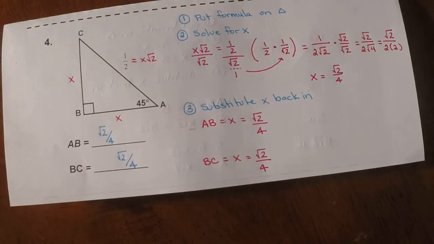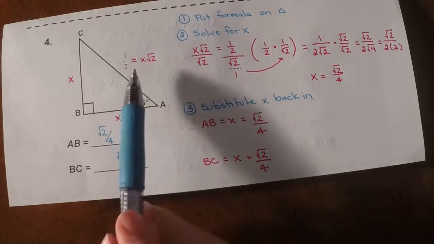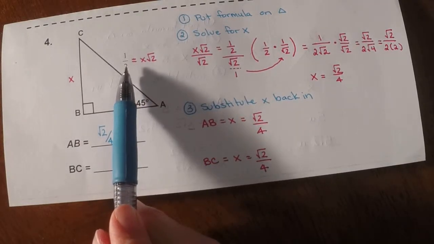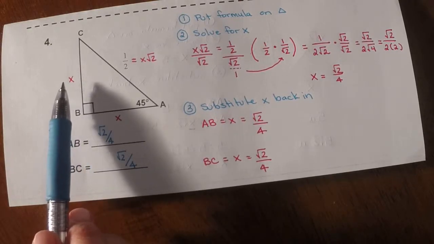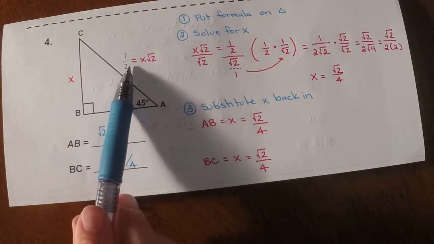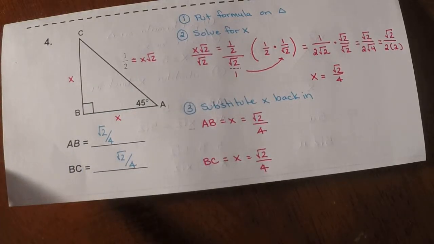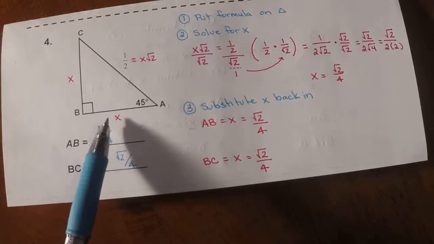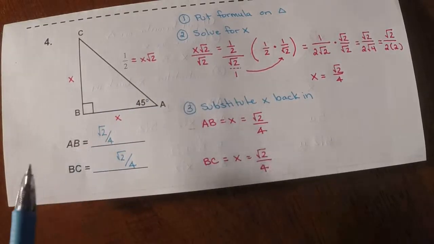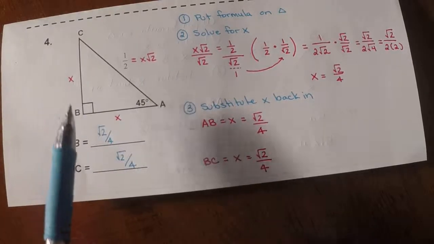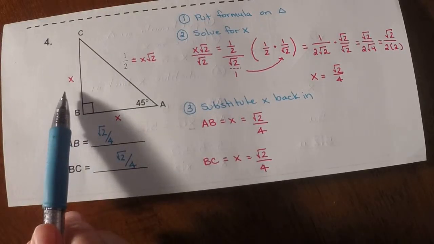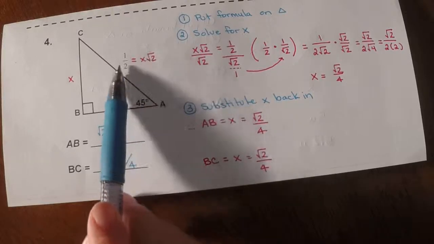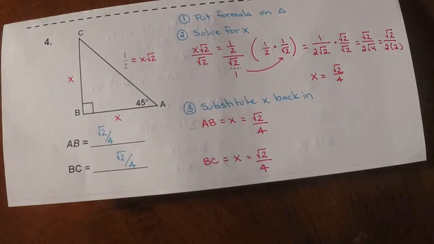So again, the hardest thing about a 45, 45, 90 is when they give you the hypotenuse. If they give you any of these, so they could give you 1.5, it would be 1.5, 1.5, 1.5 root 2. If they give you 100, for this, it would be 100, 100, 100 root 2. They could give you 3/4, 3/4, 3/4 root 2. So if they give you one of the legs, it's very easy. But when they give you the hypotenuse, that's what makes it difficult, which is why most of the problems we did dealt with the hypotenuse.